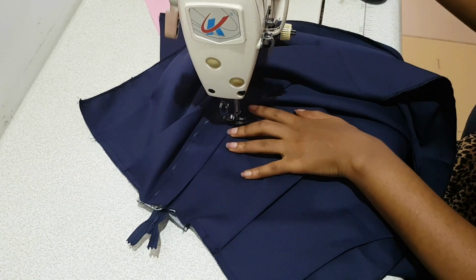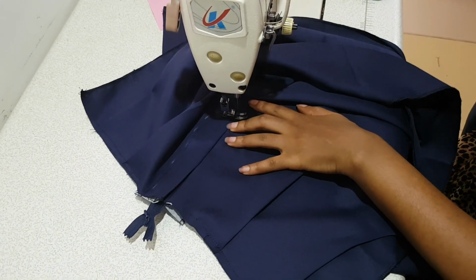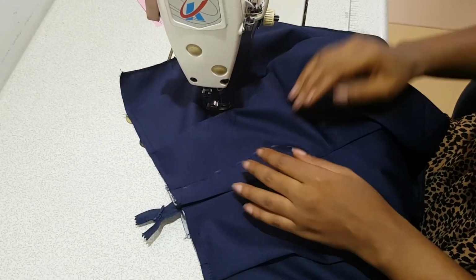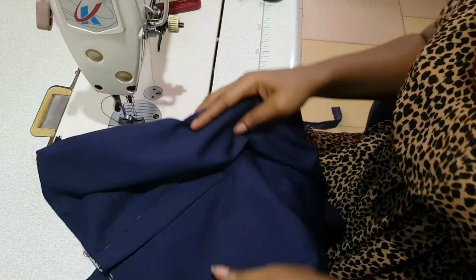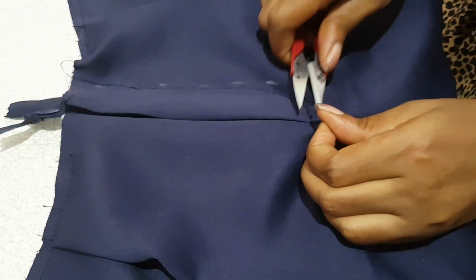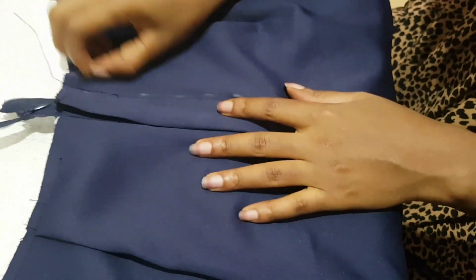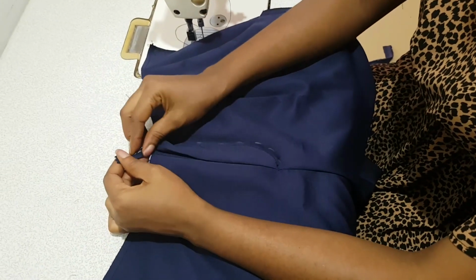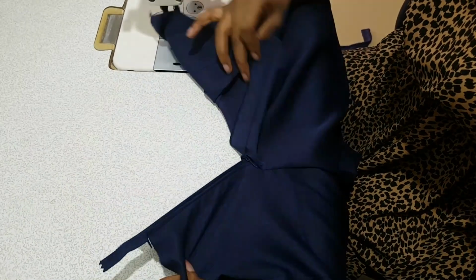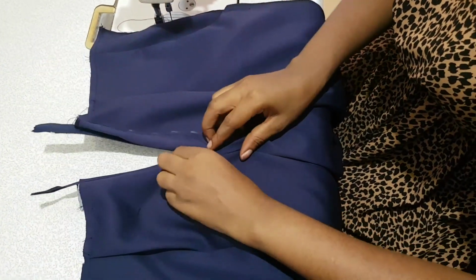Okay, so this is the final look of our trouser flyer or placket. Neatly done. So we are done with the front side of the trousers.